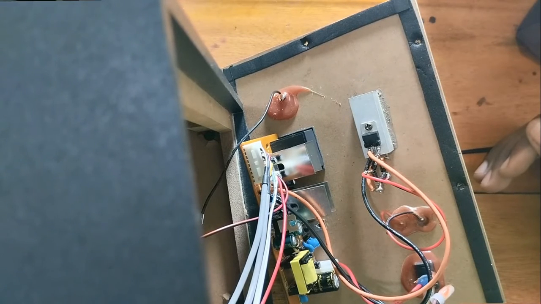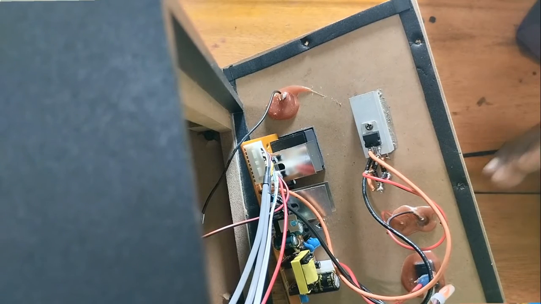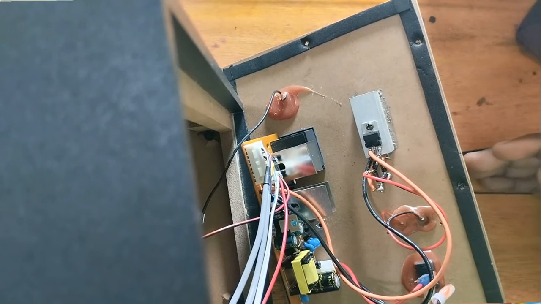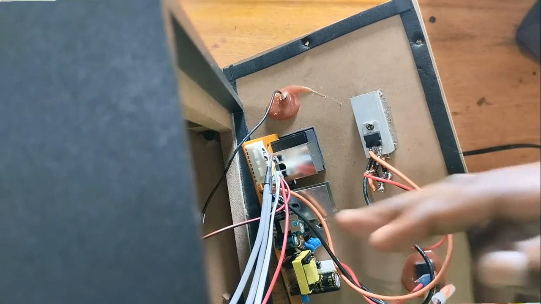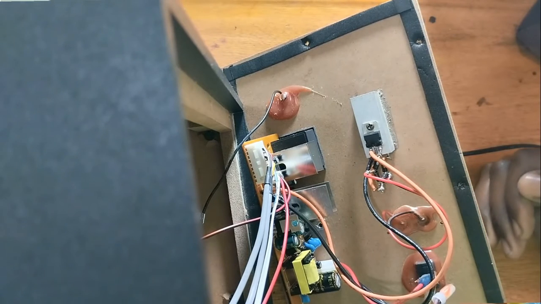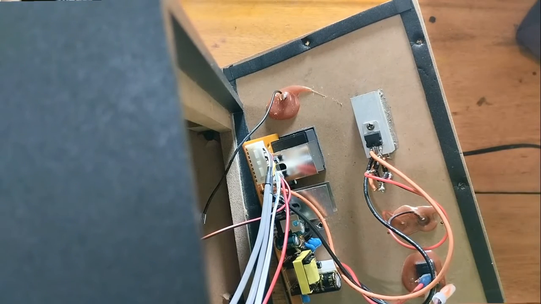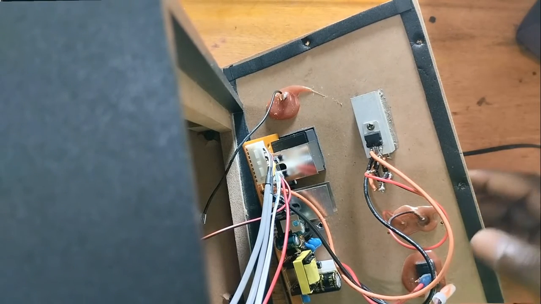We are going to see all the steps and procedures used in troubleshooting electronics devices like subwoofers, computers, televisions, and other electronics devices. We're going to troubleshoot this subwoofer so that you can be able to troubleshoot other subwoofers.